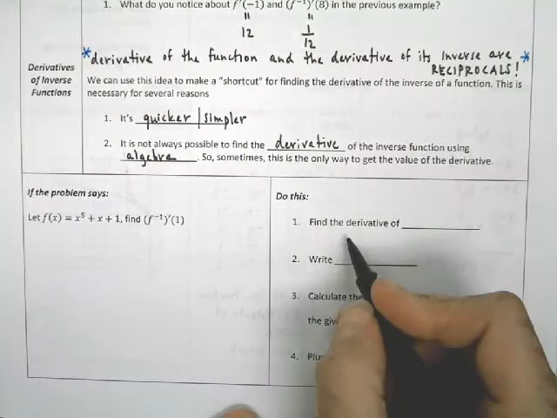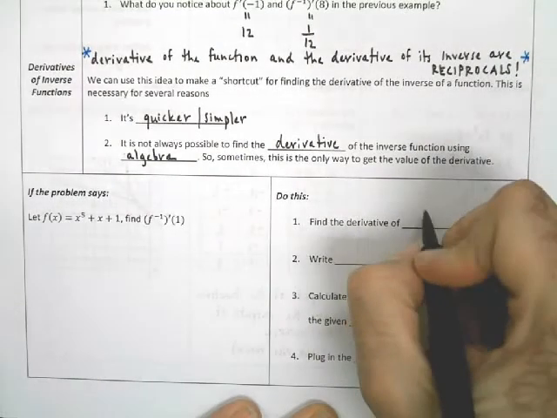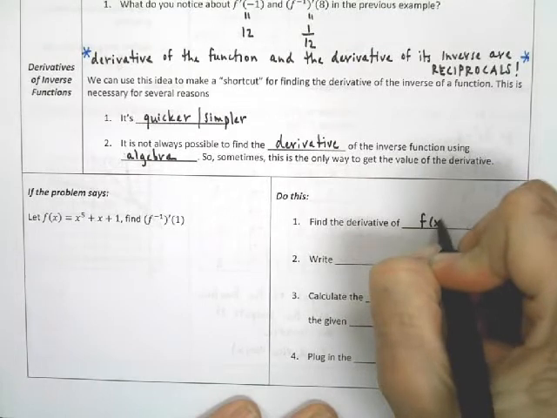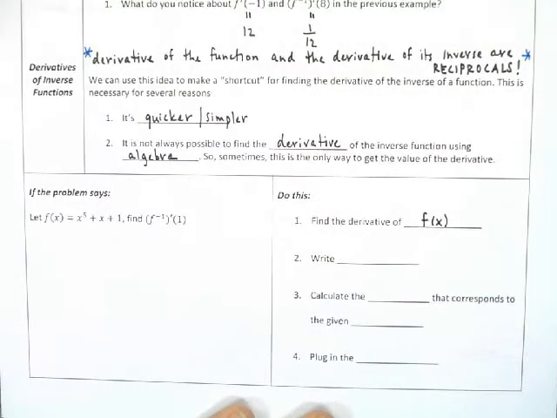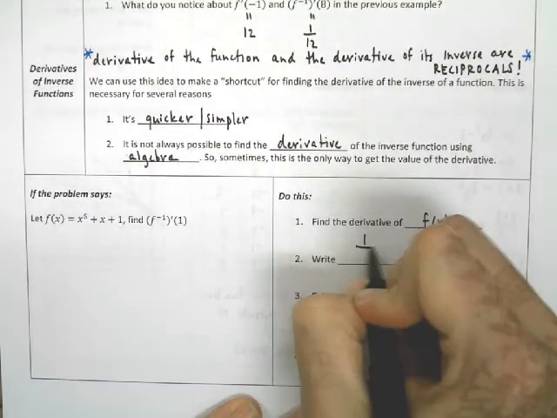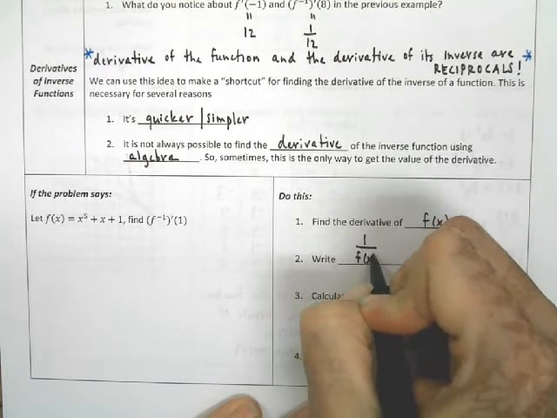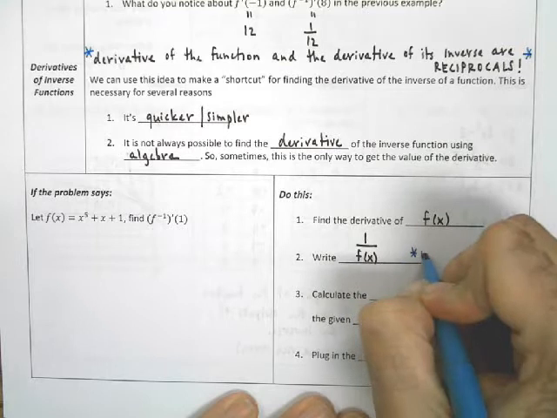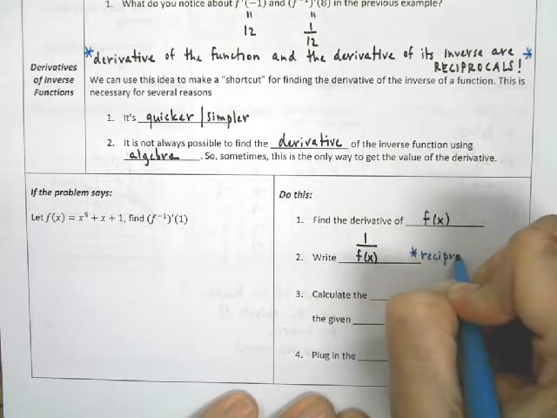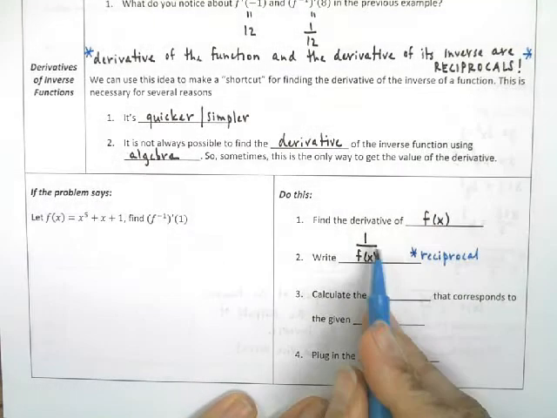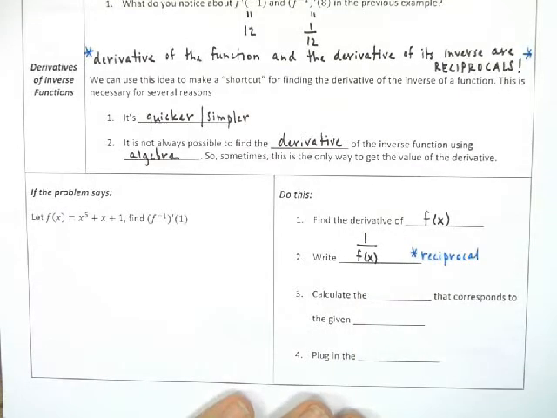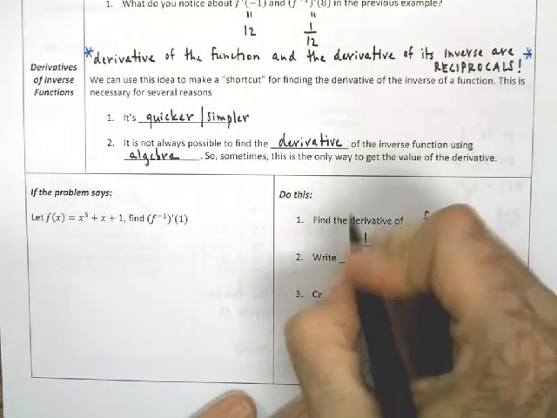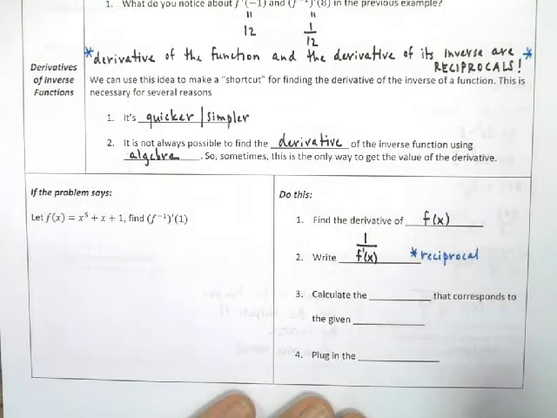So first we're going to define the derivative of f of x, and then we're going to write 1 over f prime of x. There's that reciprocal relationship.